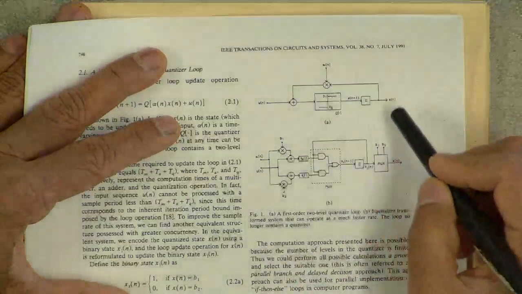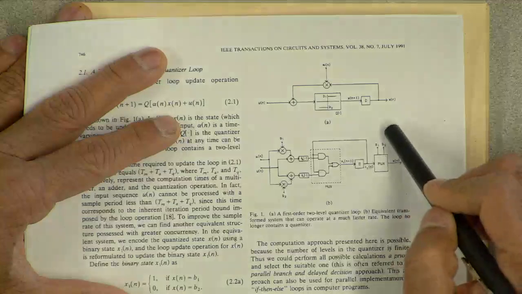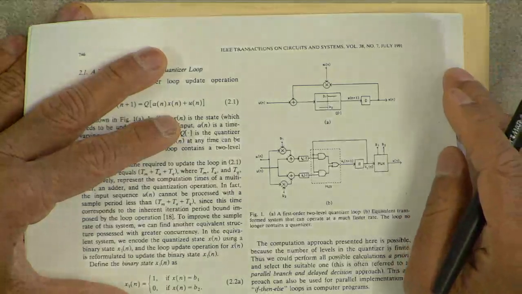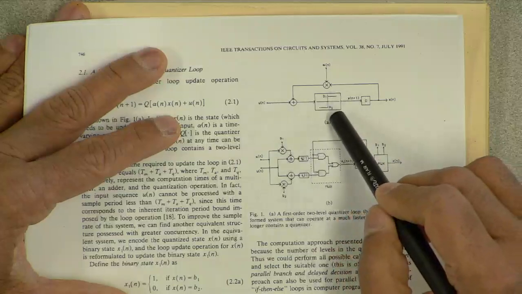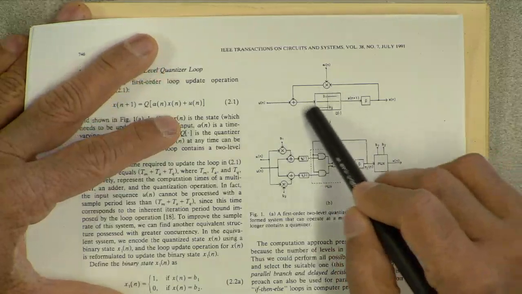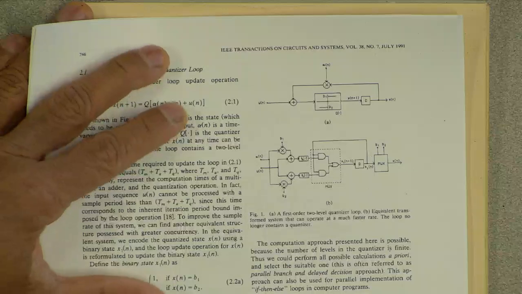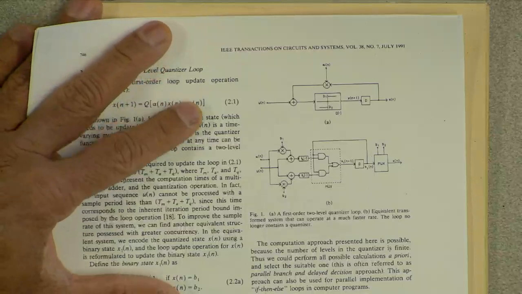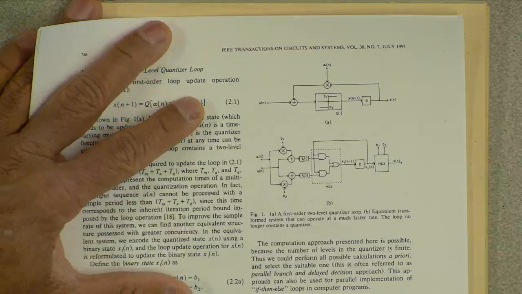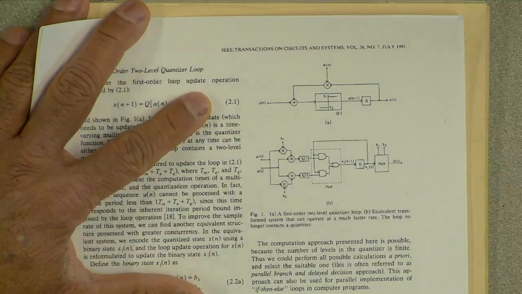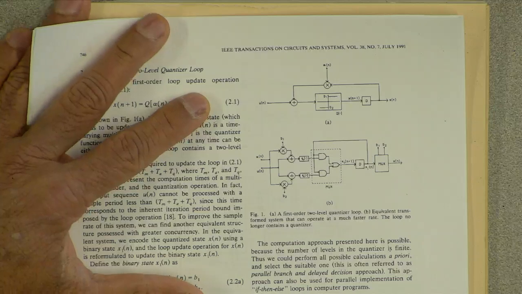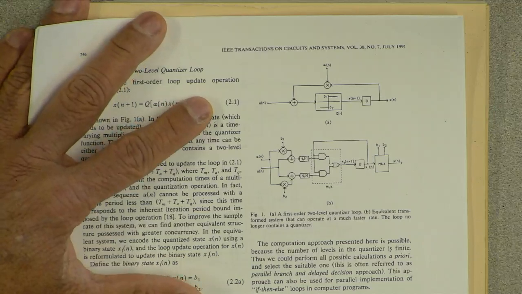Then alpha times the output x plus the input u is fed into a quantization device. Quantizers are part of many DSP systems. You can think of simple modulation schemes like pulse amplitude modulation or quadrature amplitude modulation.